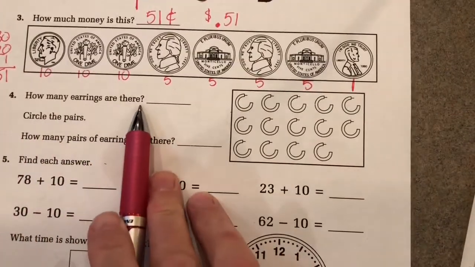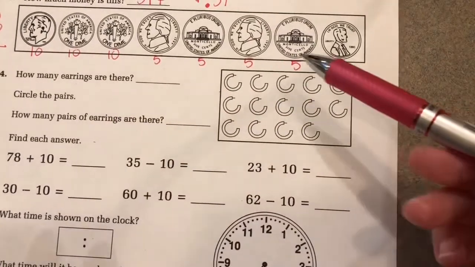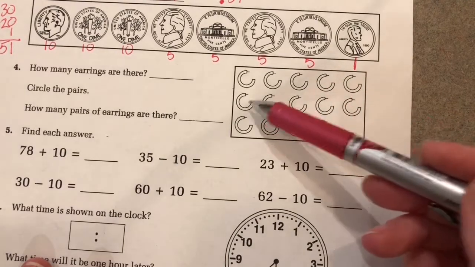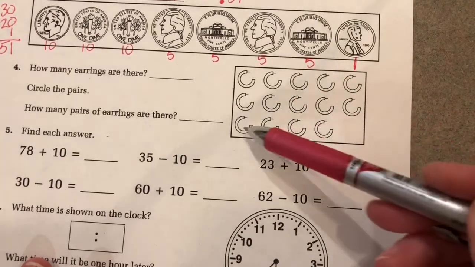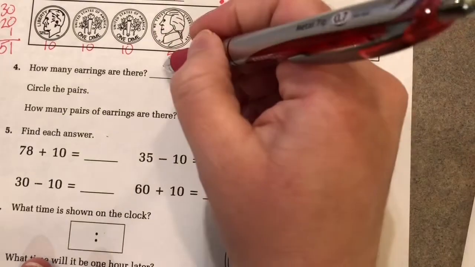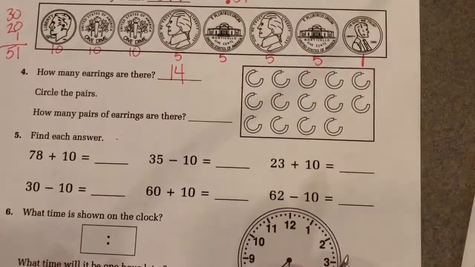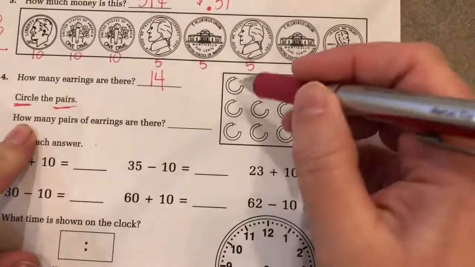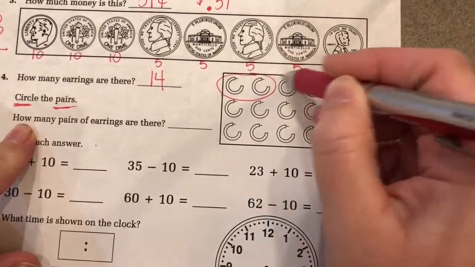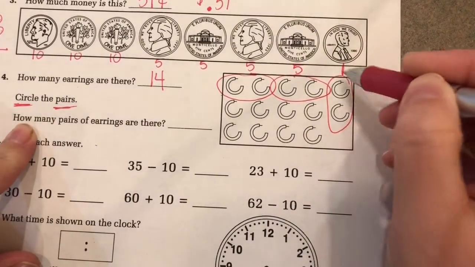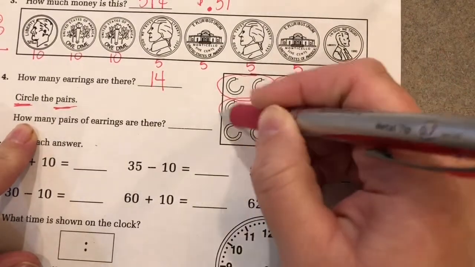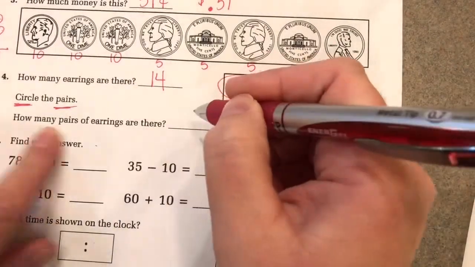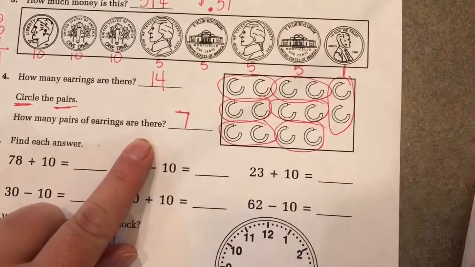How many earrings are there? Number 4. So count the individual ones. 1, 2, 3, 4, 5, 6, 7, 8, 9, 10, 11, 12, 13, 14. 14 individual earrings. Now we're supposed to circle the pairs. So 1, 2, 3, 4, 5, 6, 7. How many pairs are there? 7.